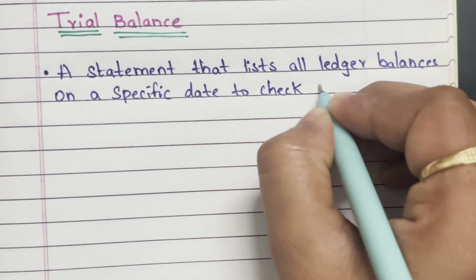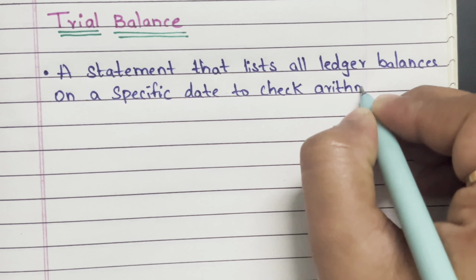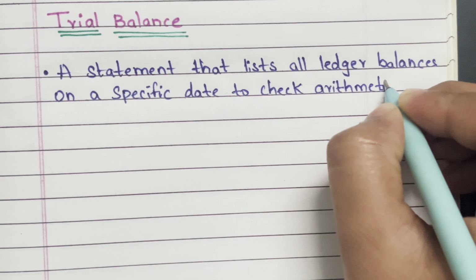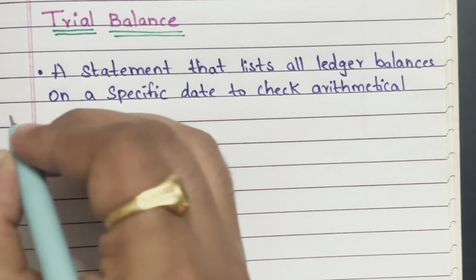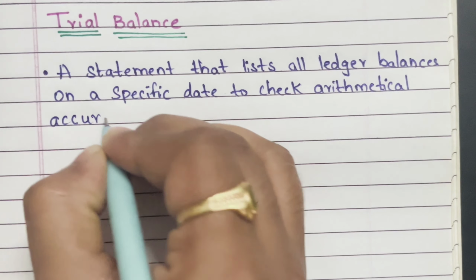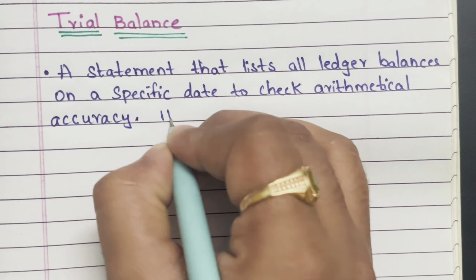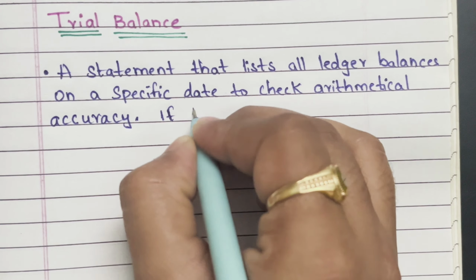For example, your debit total is 25,000 and credit total is 25,000. Perfect. But if debit is 25 and credit is 24, it means there is a mistake. Trial balance helps to double check before making the final accounts.